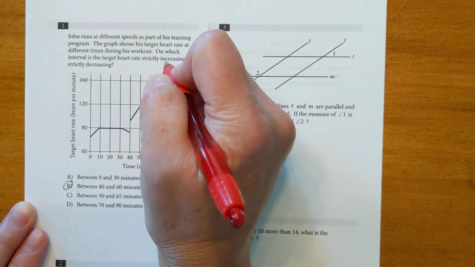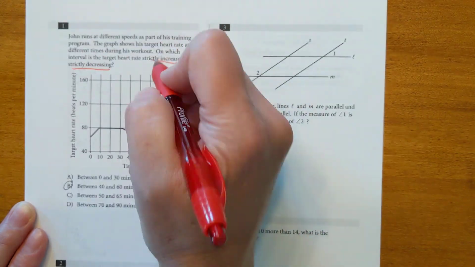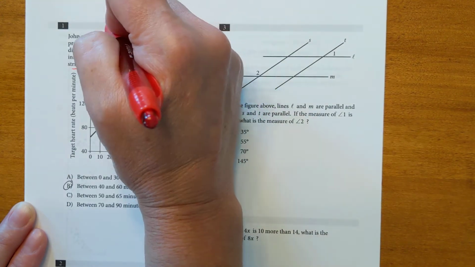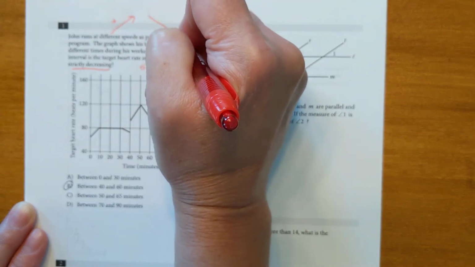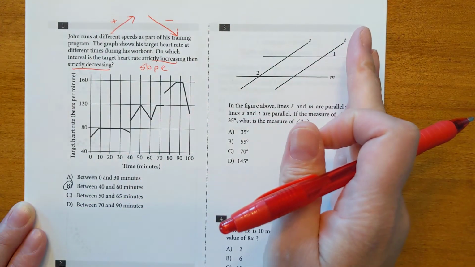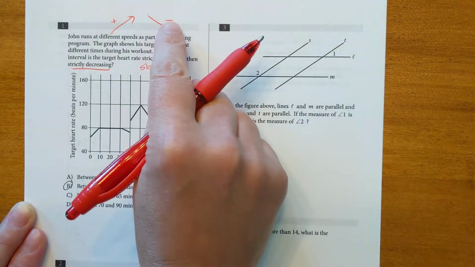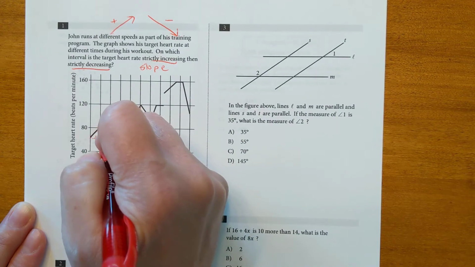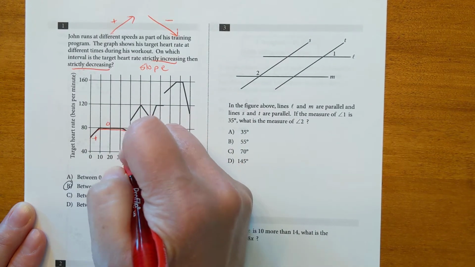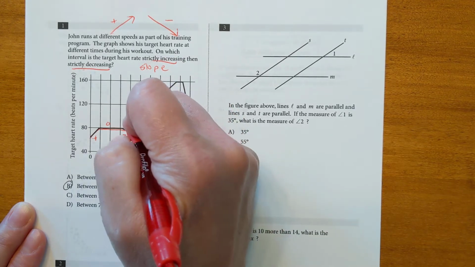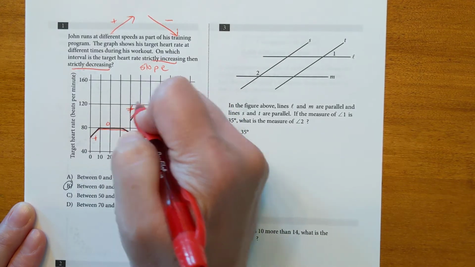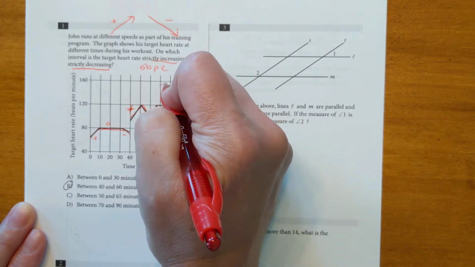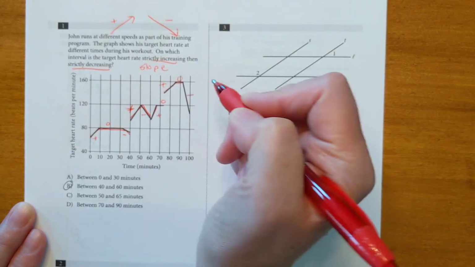When they talk about strictly increasing, strictly decreasing, they're talking about slope. And remember, when slope goes up the hill from left to right, it's positive. When it goes down the hill from left to right, as you're driving a car across the page left to right, then it's negative. So from here to here, we have positive. There's no slope. The car's not going anywhere. There, the car went downhill, uphill, so positive, downhill, negative, uphill, positive, 0, uphill, positive, 0, downhill, negative.